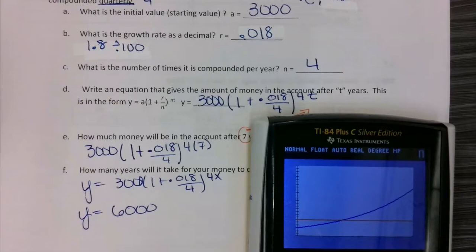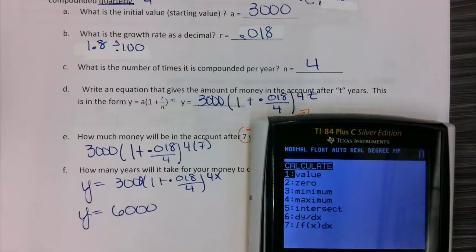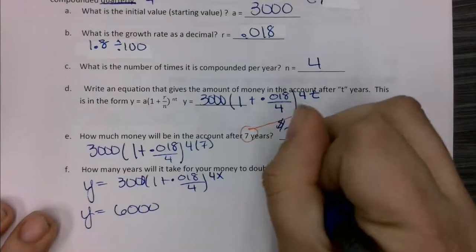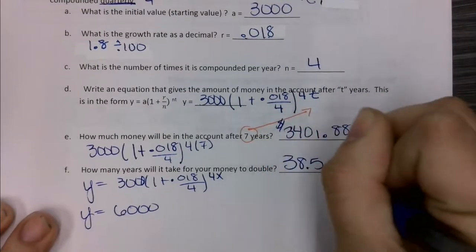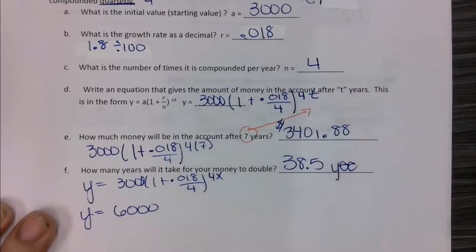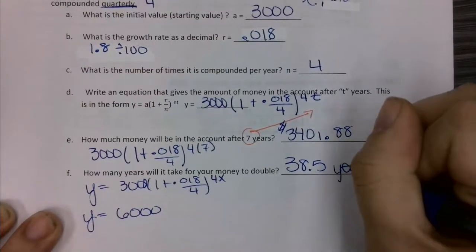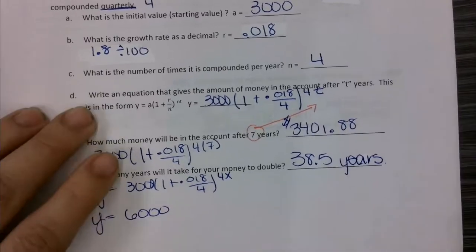Okay, now I want to figure out where they cross. I go second, calc, intersect, enter, enter, enter, and this time they are at 38.5 years. I can spell years. Moving on.